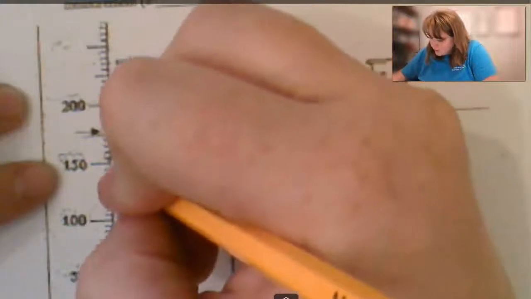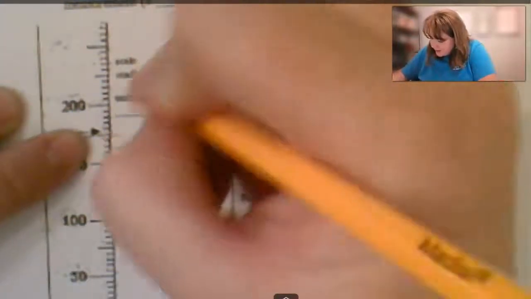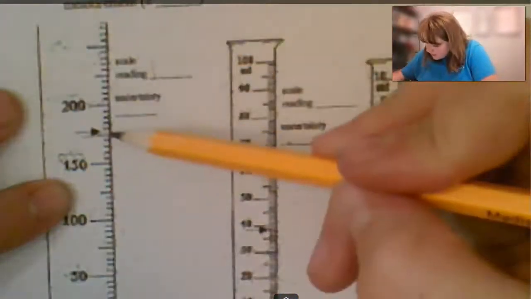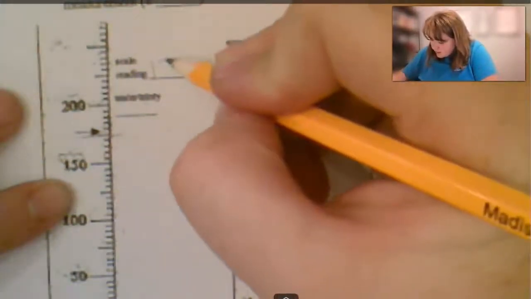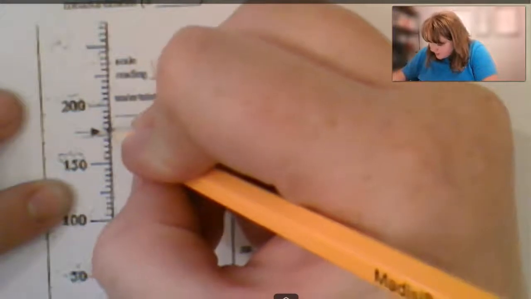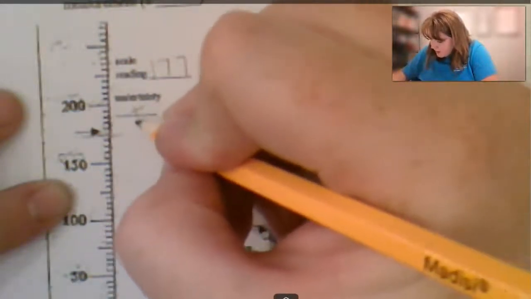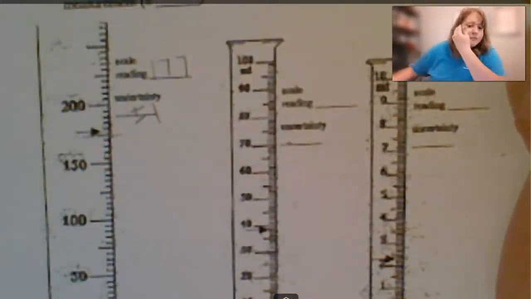So in this case, we know it's 175. And then it looks like it's between 175 and 180. So we're going to go ahead and estimate. I would say it's 177, okay? And our uncertainty, like if I were to divide that up into even smaller chunks, my uncertainty might be plus or minus 1, okay?